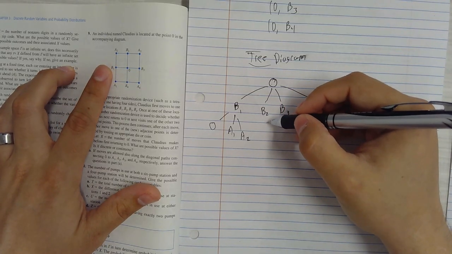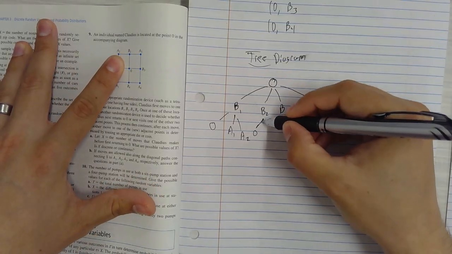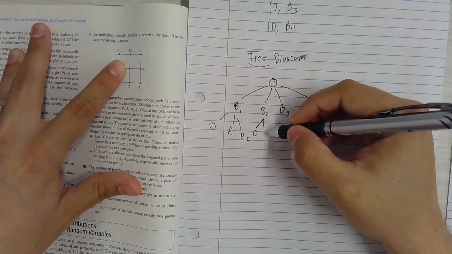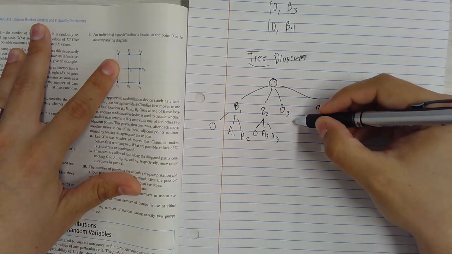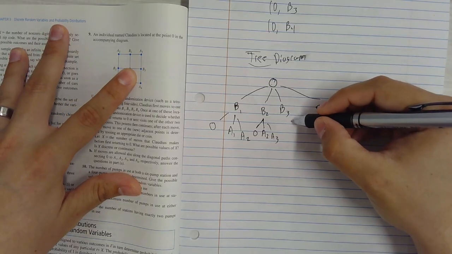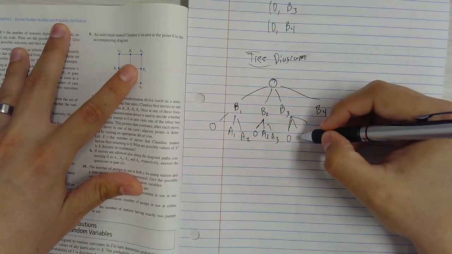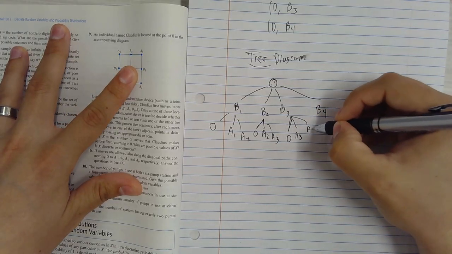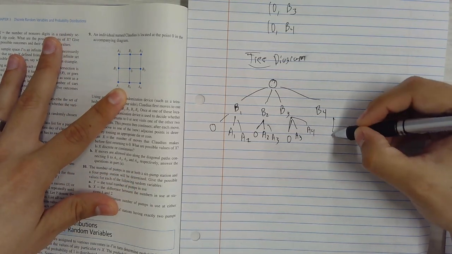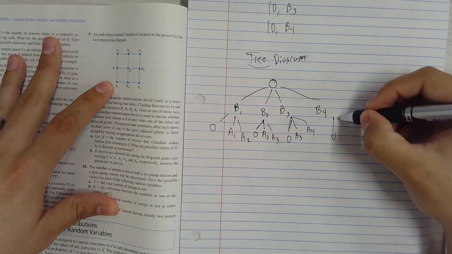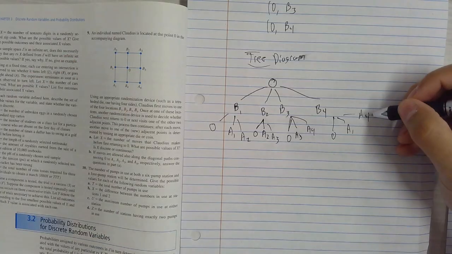Then at B2, the options are, again, to go back to 0, and then to go to A2, A3. B3, the options are to go back to 0, or A3, A4, and then B4 will be back to 0, or A1, A4. Okay. Cool.